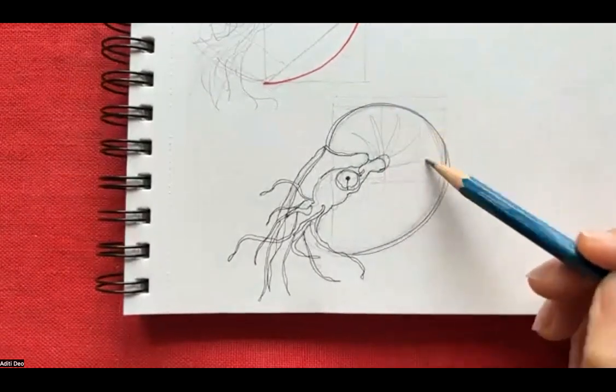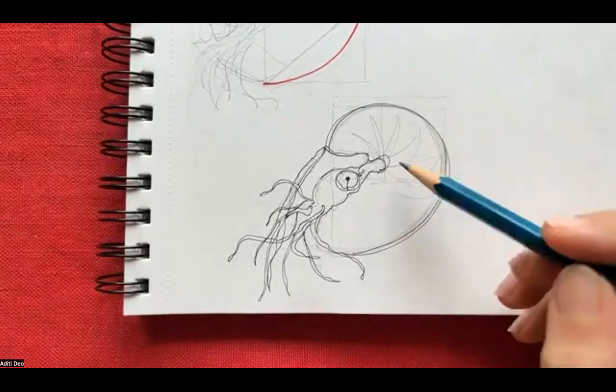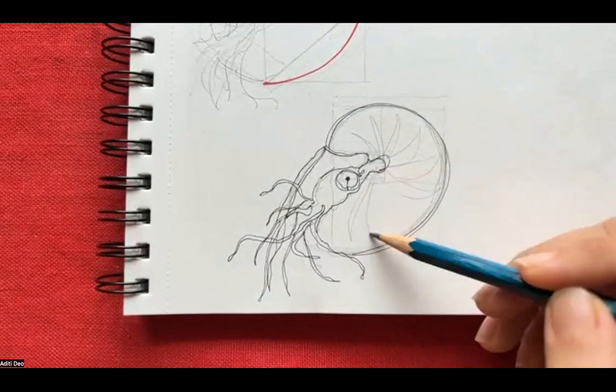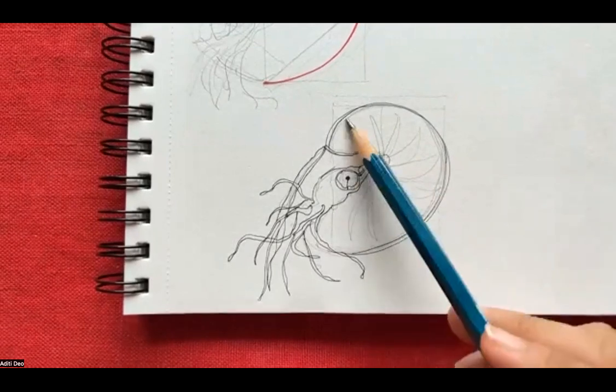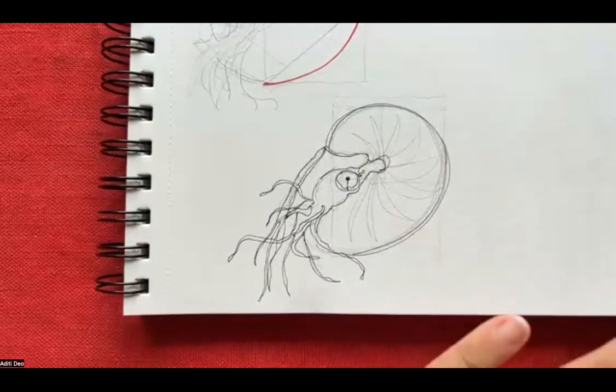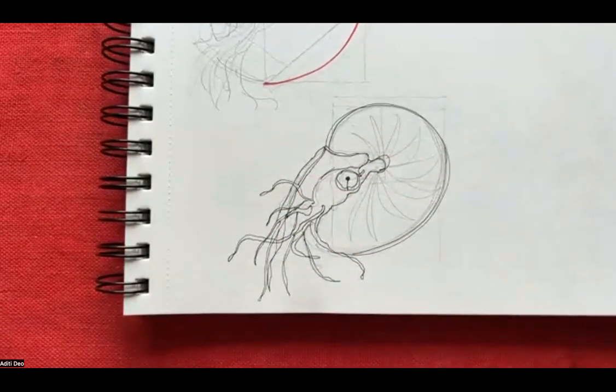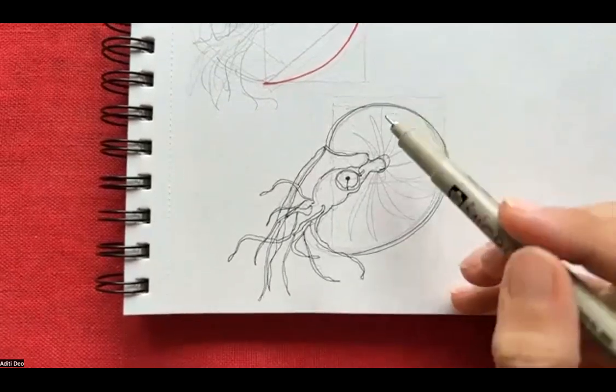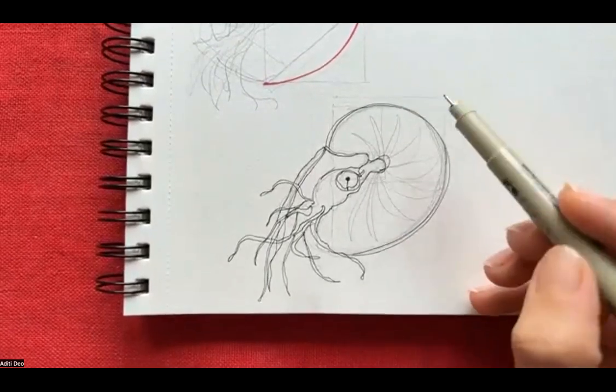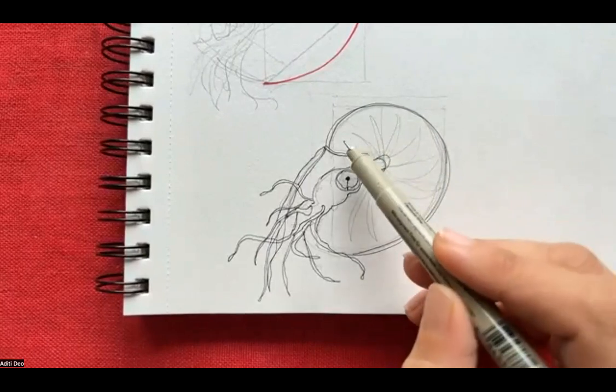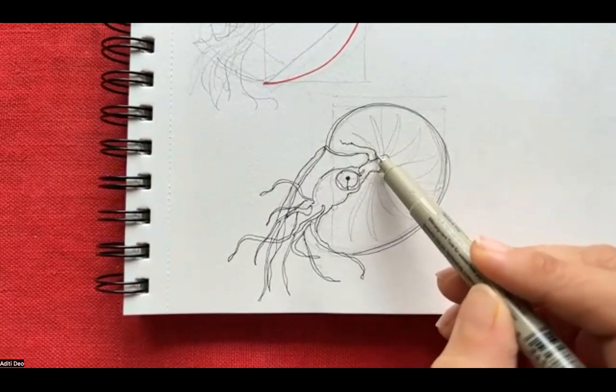And yes, there's no doubt you can get away with it. It's such a unique structure that just making some radiating lines like that should do the job. But in our case, it would be good to spend a little more time on the texture.